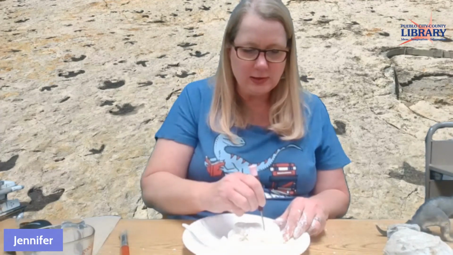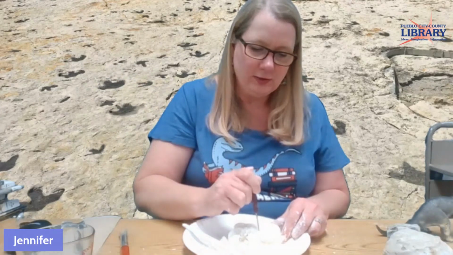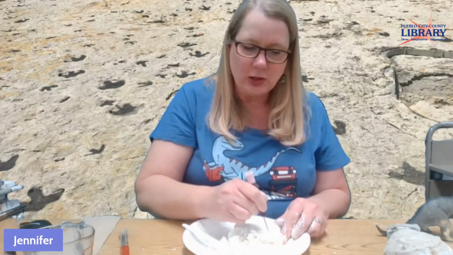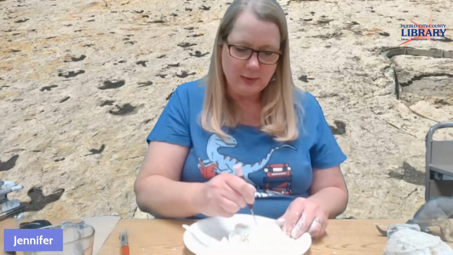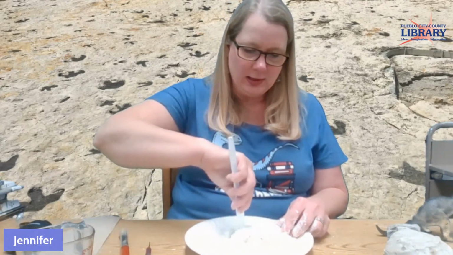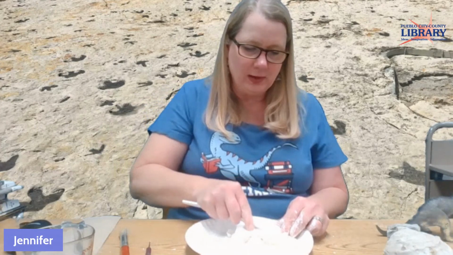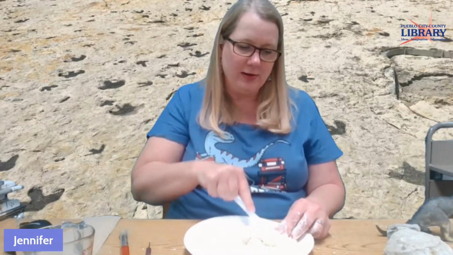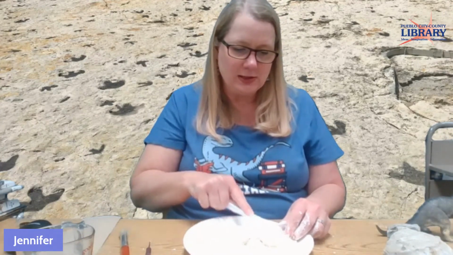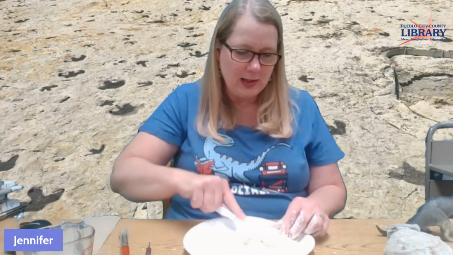So you can just, and again, this is a little bitty precision flathead screwdriver. A skewer would work well. I'm trying to think what else you might have at home that would make good tools. And again, even just a knife, fork, nothing sharp. Remember, when you're a paleontologist, you don't want to damage the fossils that you're digging for. So you want to be careful.